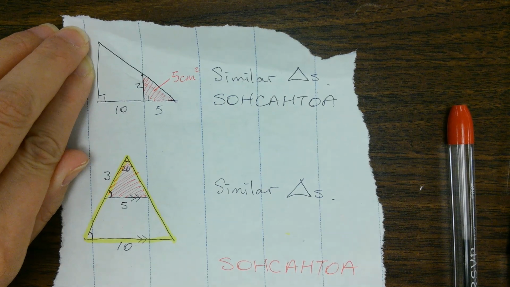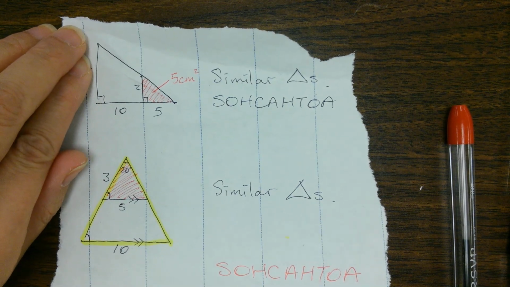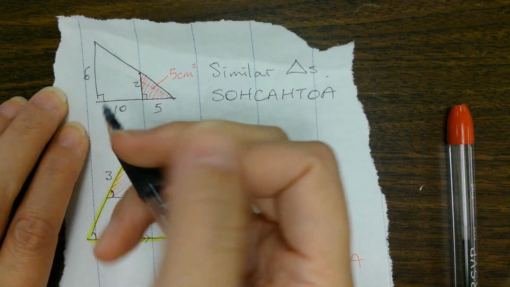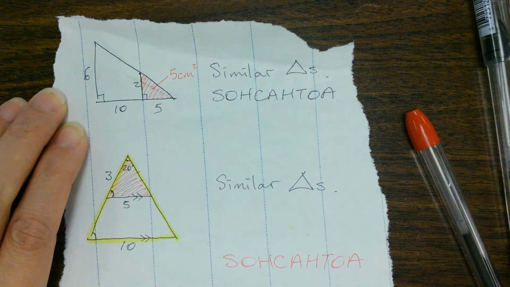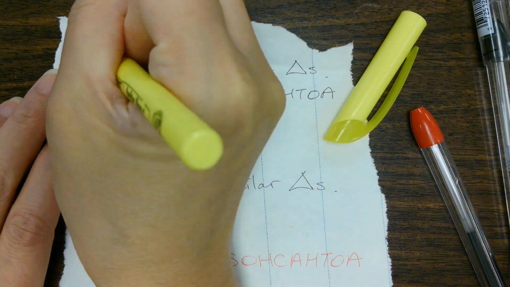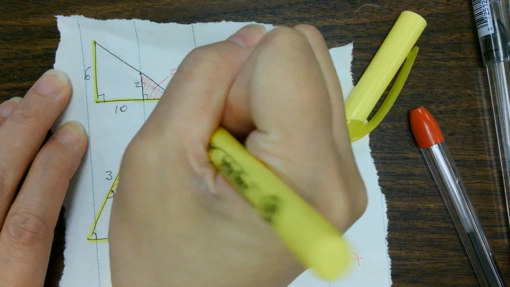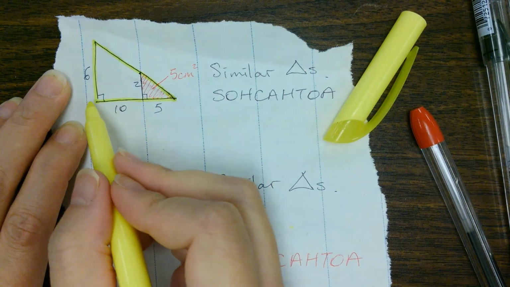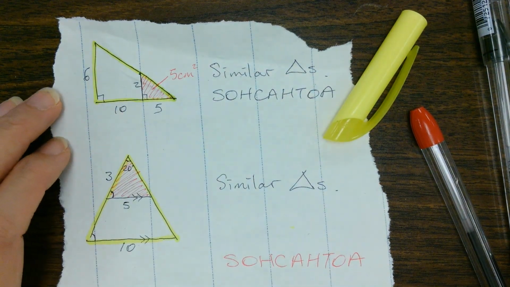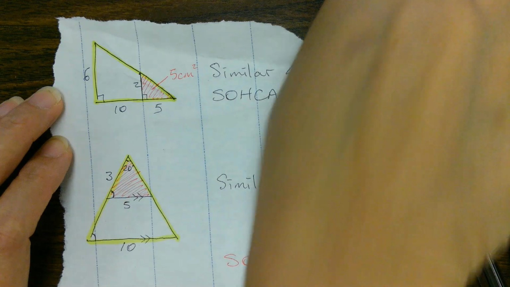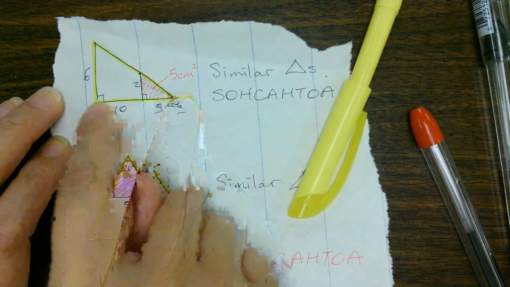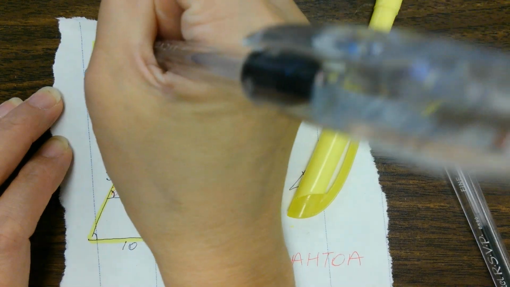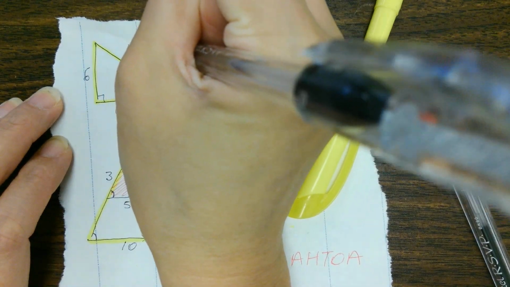If the ratio is conformal, is it the 10 and the 5? Yeah, because remember how I was saying for this triangle right here, this is your second triangle. So it's not just 10, but 15. So that's why for area, it will be 6 times 15, which is 90. 90 divided by 2, you get 45 centimeters squared.